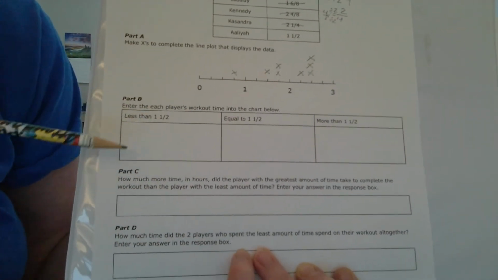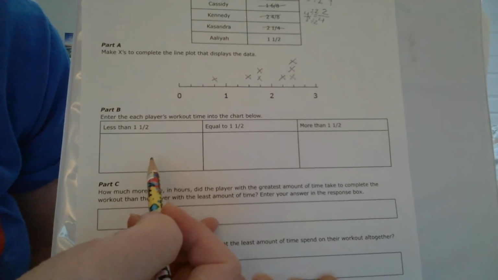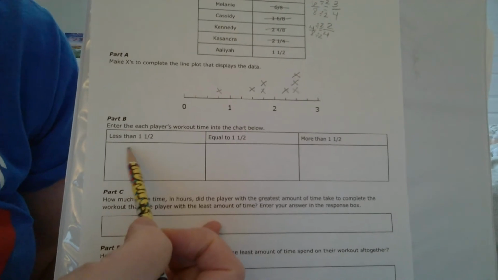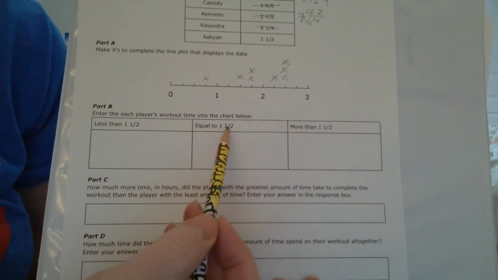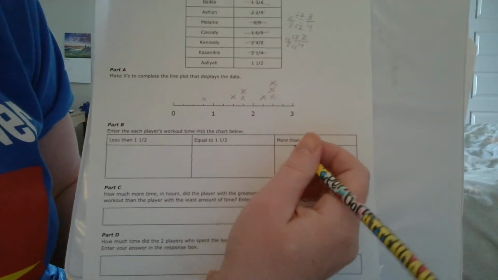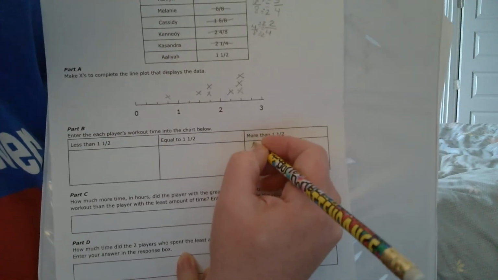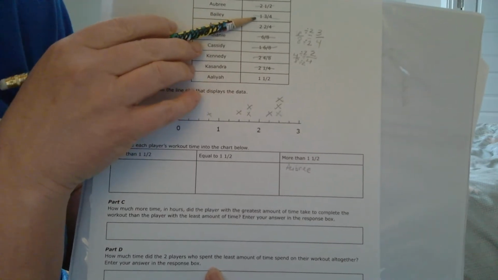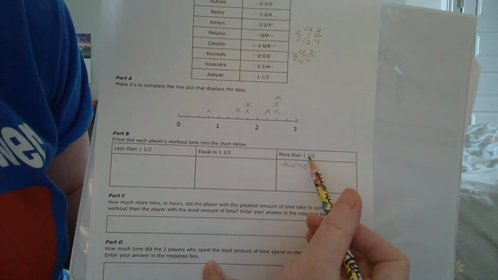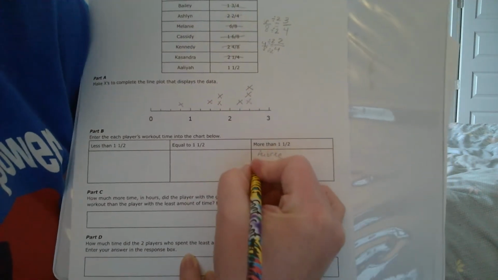So that is part A. You're done with part A. We're going to go on to part B. Enter each player's workout time into the chart below. This really has nothing to do with your line plot at the moment. You just have to think, is it less than, equal to, or more than 1.5? So 2.5 is greater, so you're going to put in Aubrey. 1 3/4 is also more than 1.5, so Bailey is going to go here.